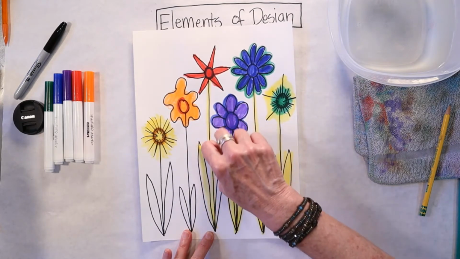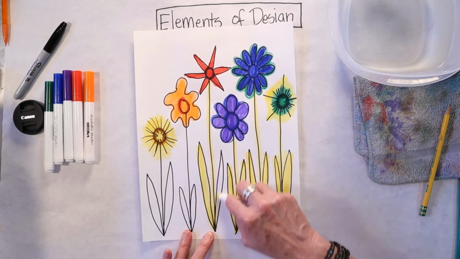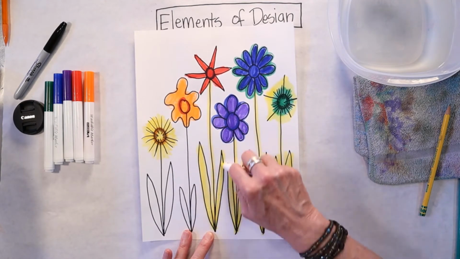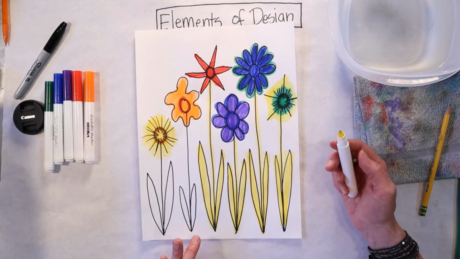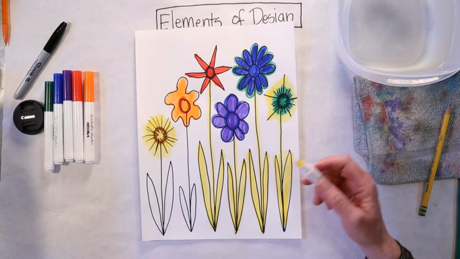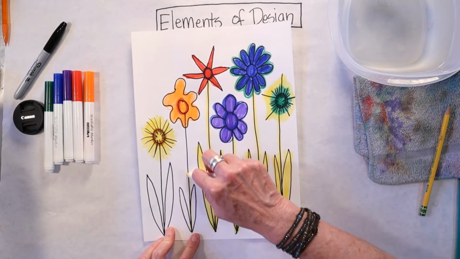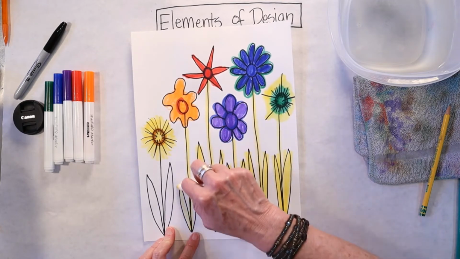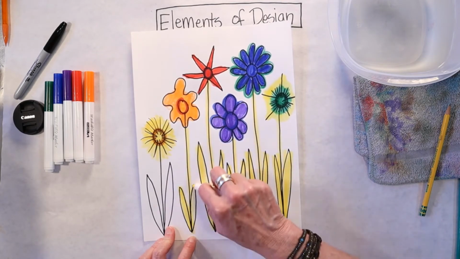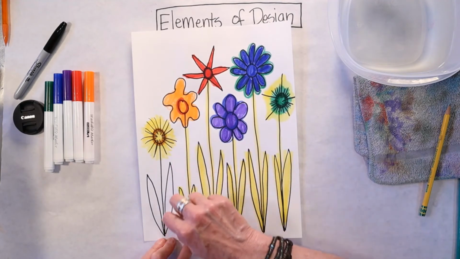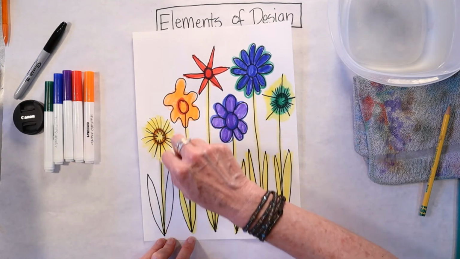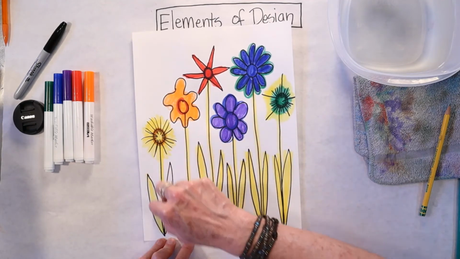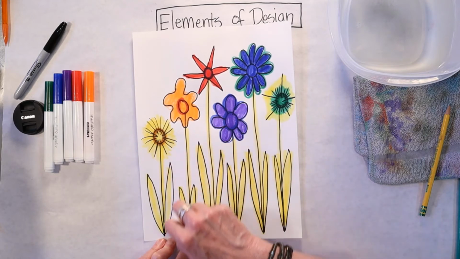Now, when we put the water on this, you might find some colors that you go, whoa, those two don't get along. They didn't make that good of a color. But that's okay, because that's how we learn what colors we like in our paintings and what ones we go, well, wait a minute, I don't think I'm going to do that again. That happens to me a lot.